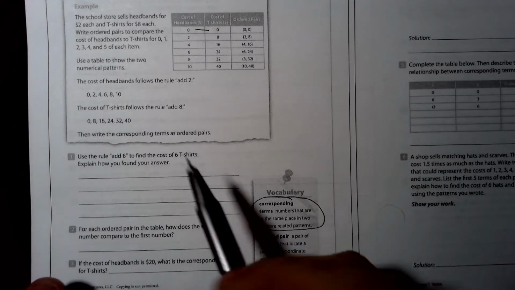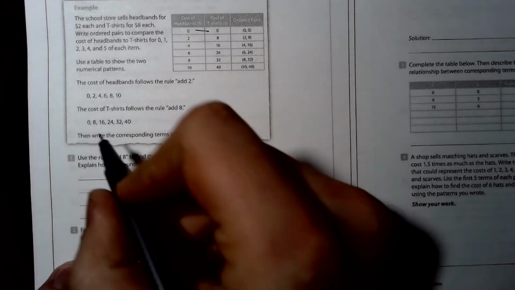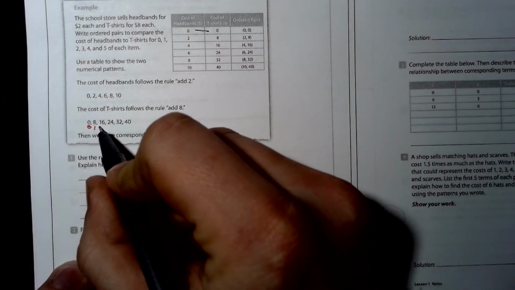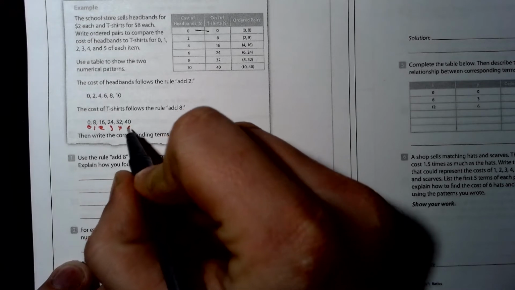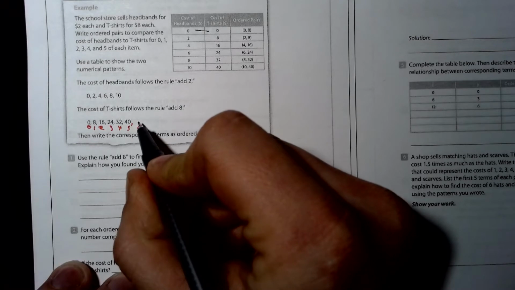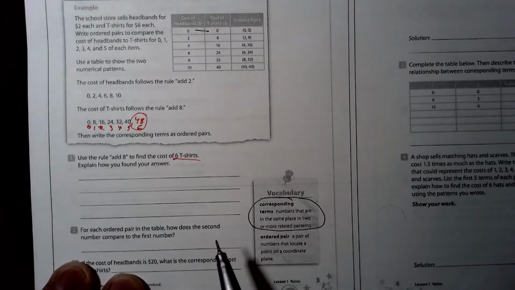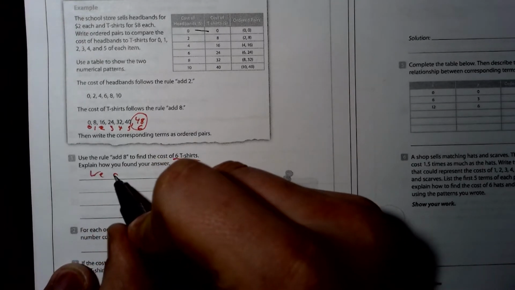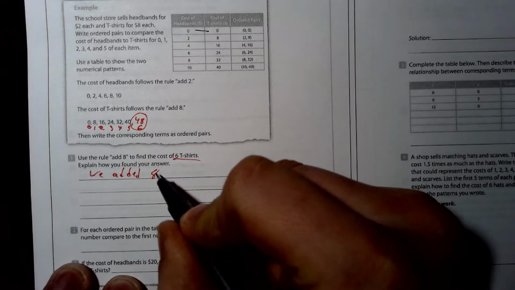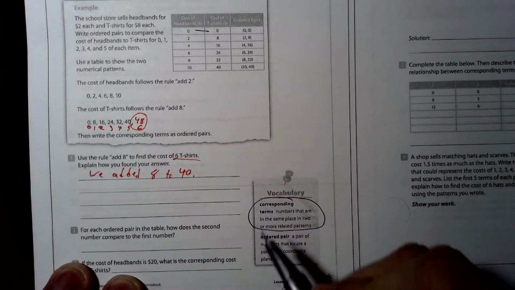Now, for our actual problems, it wanted us to answer the question, use the rule add 8 to find the cost of 6 t-shirts. Well, if we're just adding 8, this is 0, 1, 2, 3, 4, that's 5 shirts. So the 6th shirt is just going to be 8 more. Add 8, and it's going to be 48 for 6 shirts. So we added 8 to 40. That's our explanation.